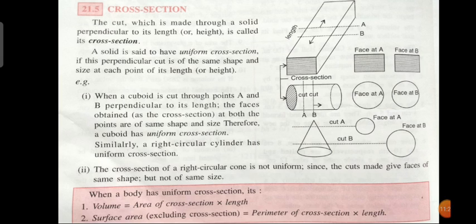But for a cone, if we cut it perpendicular to its length, we get two faces, but the shape and size are different. They are not the same, which is not uniform.